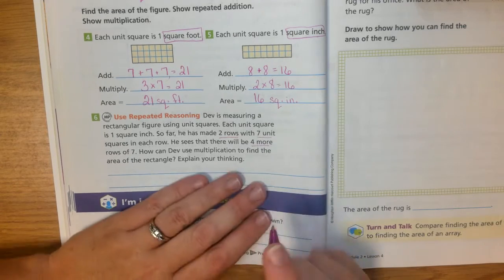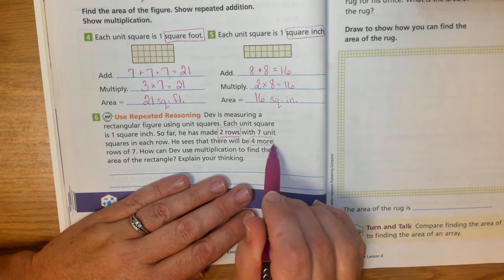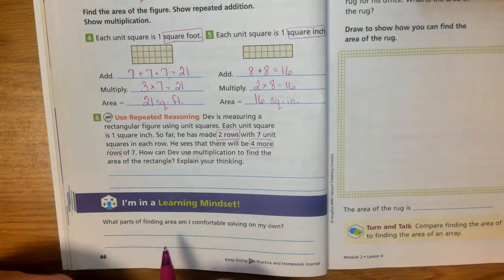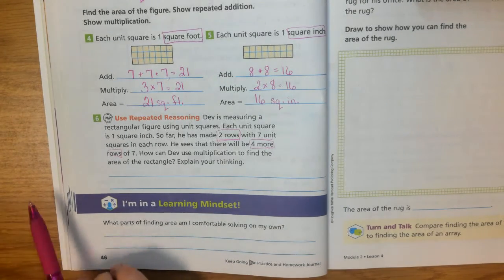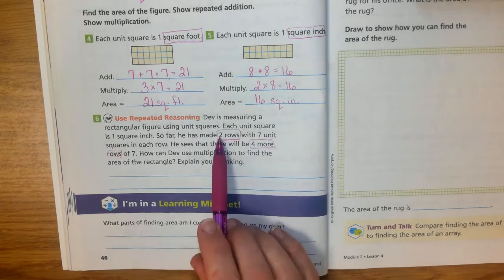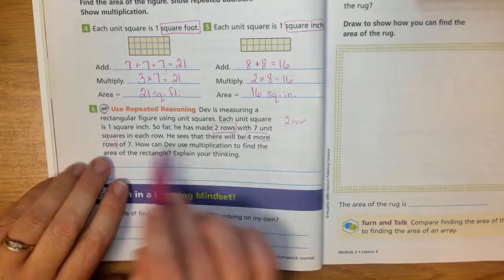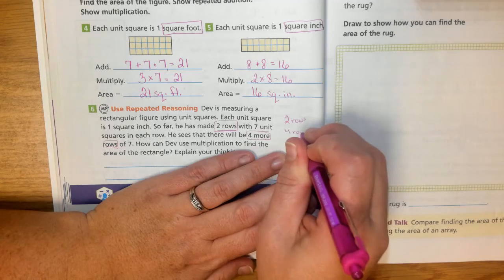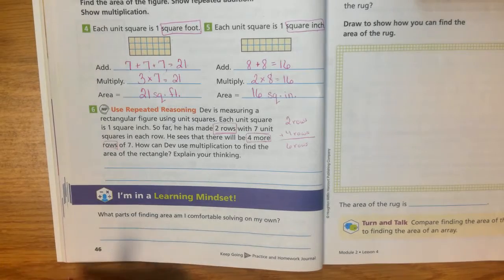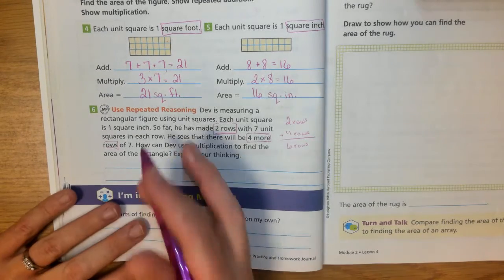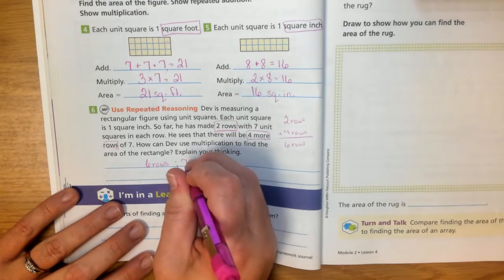Well, Dev said that originally he started with 2 rows, but he can see that there will be 4 more rows of 7. So let's think about how many total rows will he have? He will have 4, 5, 6, right? He has 2 rows, and there's going to be 4 more rows. So he's going to have 6 rows, and in each row there are 7 units.